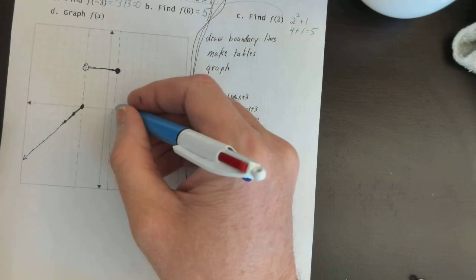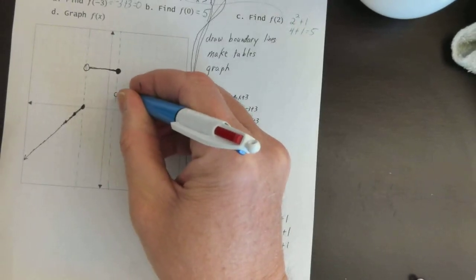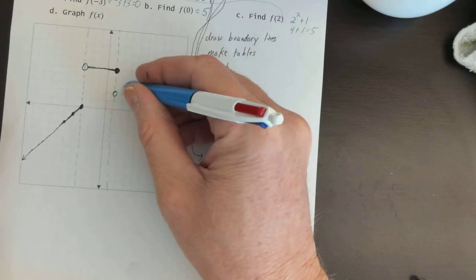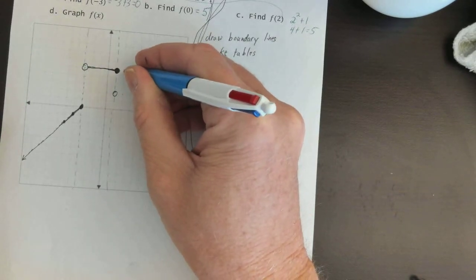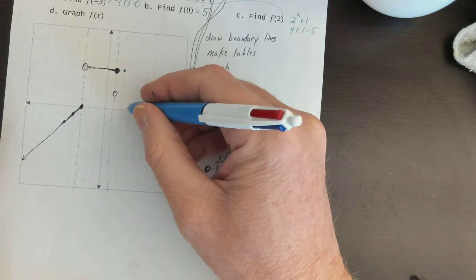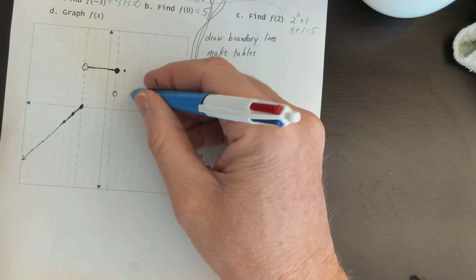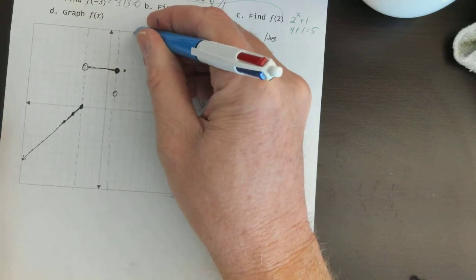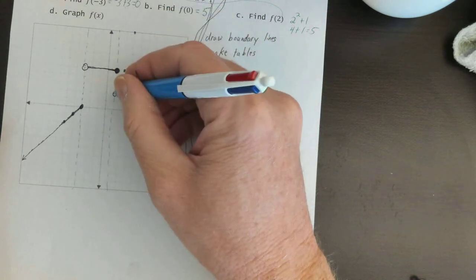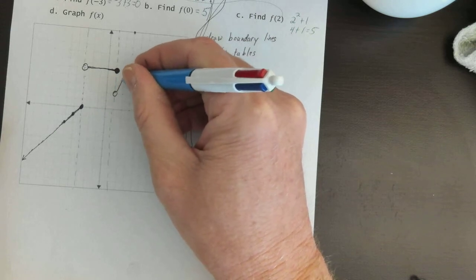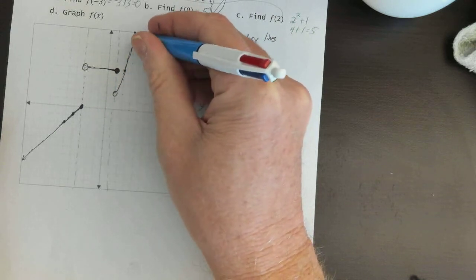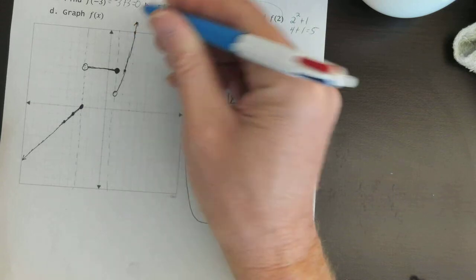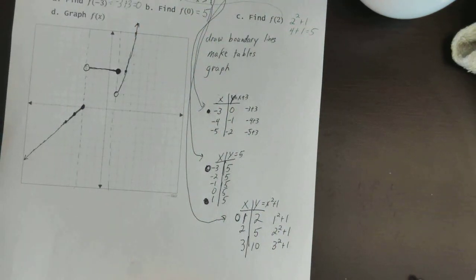So 1, 2, open circle. 2, 5. 2, 3, 4, 5 is right here. We're going to go through that point. And 3, 10. 1, 2, 3, 4, 5, 6, 7, 8, 9, 10. And this thing's not going in a straight line. It's actually curving a little bit and going up quickly. So there's an idea of how to graph.